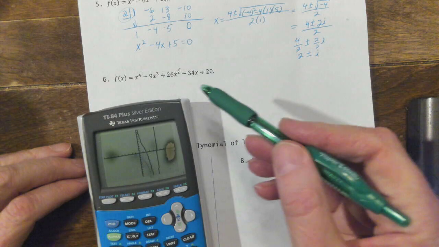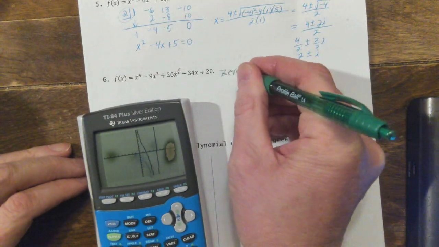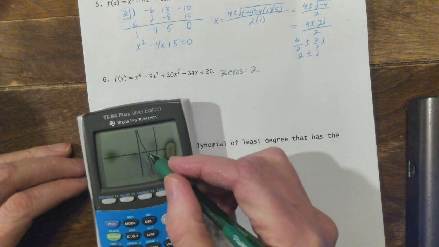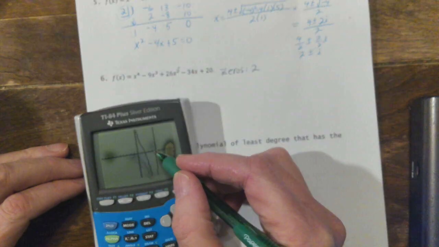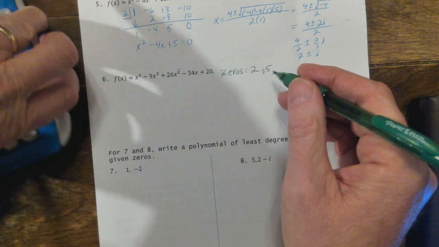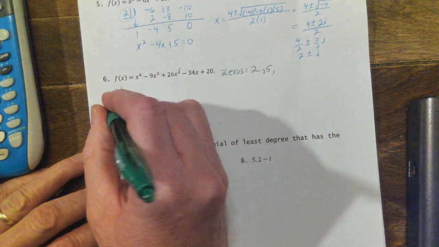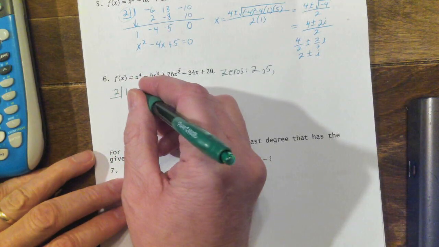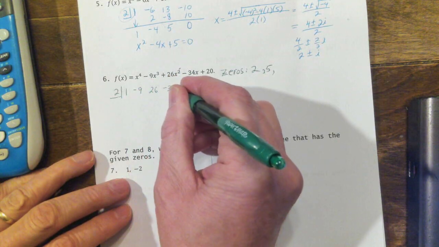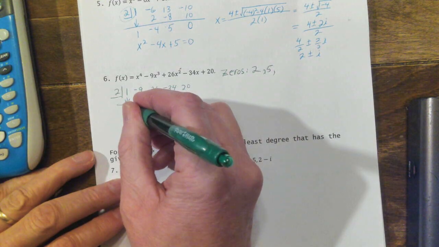Okay. I'm going to hypothesize, we'll find out when we do this, that we got 2, 3, 4, and 5. 2 and 5 as the rational zeros. So I'm going to go 2, and then go 1, negative 9, 26, negative 34, and 20.